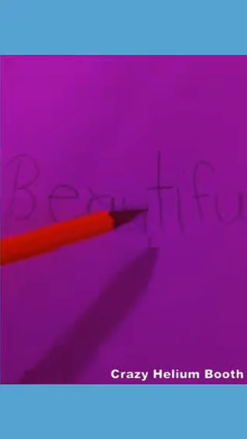The A we're going to say ah, and the U we're going to say oo. And then the I we're going to say I, and the U we're going to say oo. So we'll say be-a-oo-tai-fool, and we've got the word beautiful. So that's how you use three vowels.